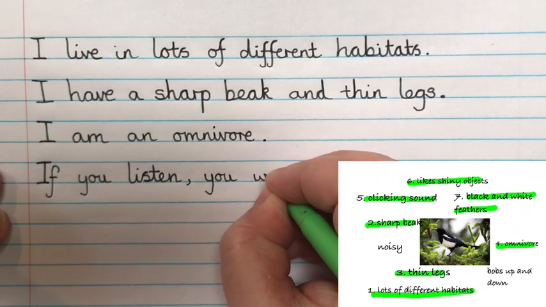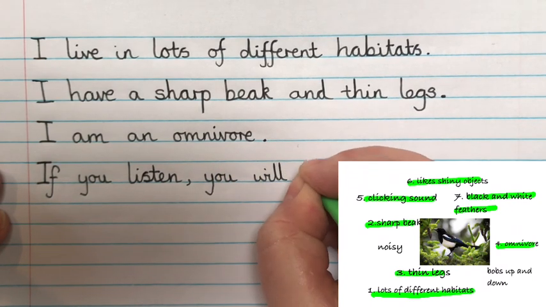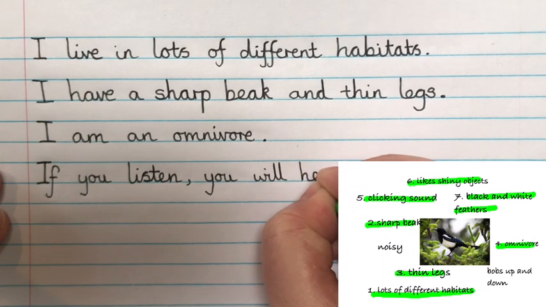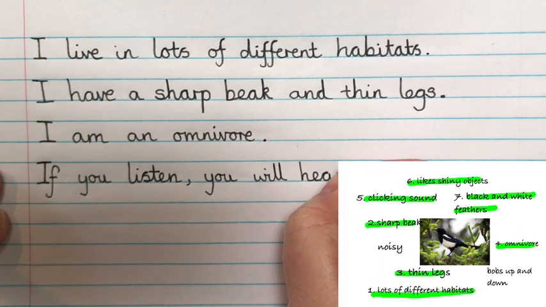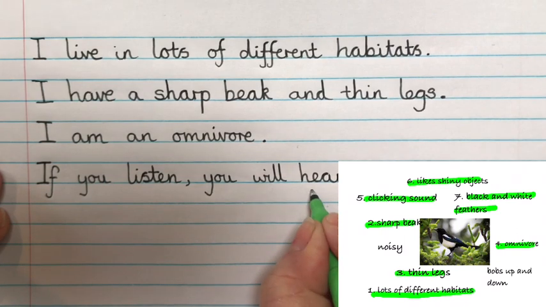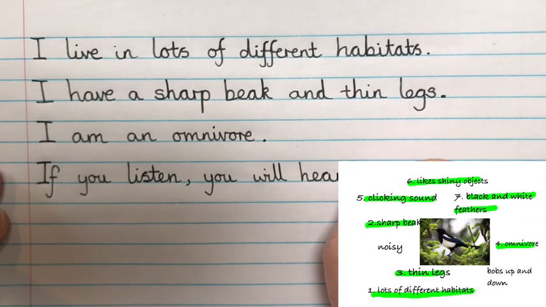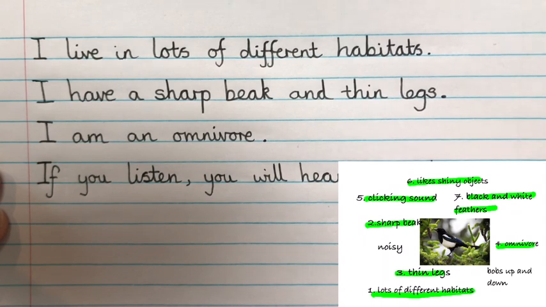will hear, and I know it's the sort of hearing I do with my ear because it's got the word ear in it, hear me clicking. Full stop.